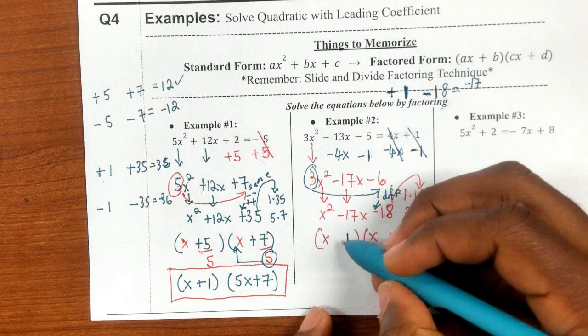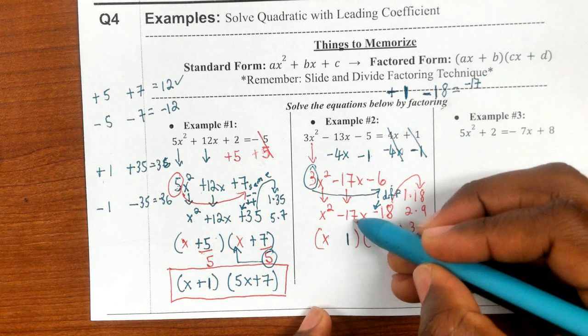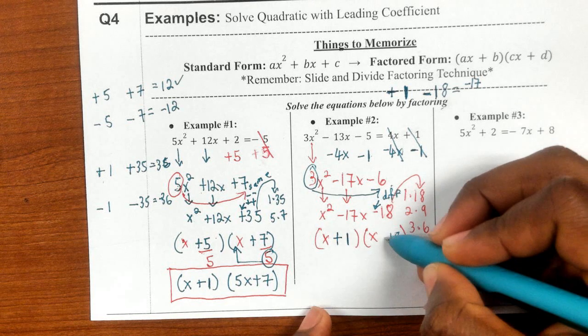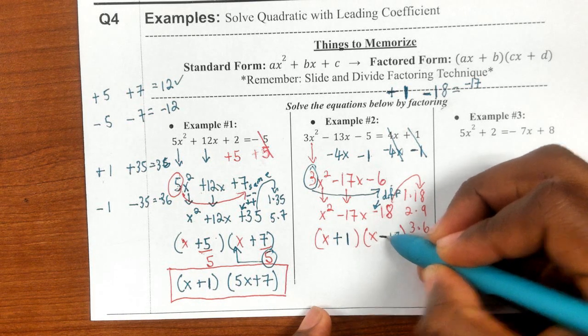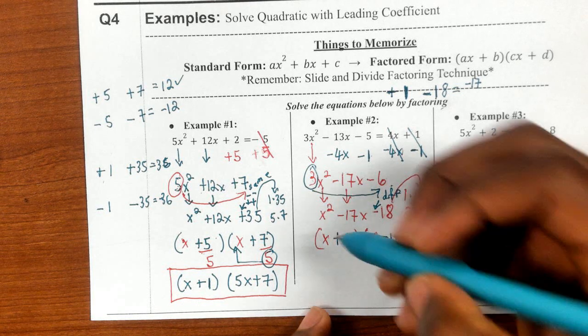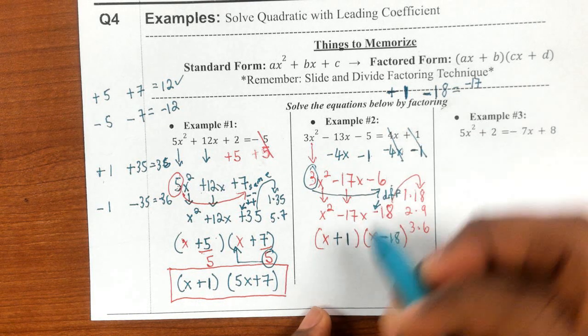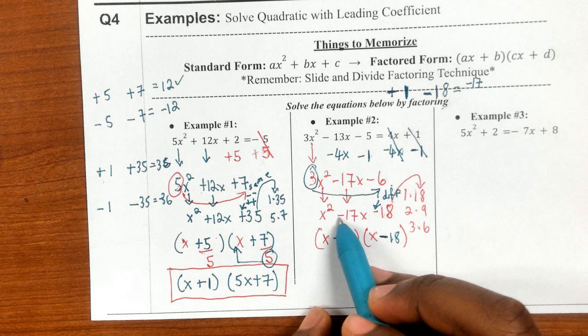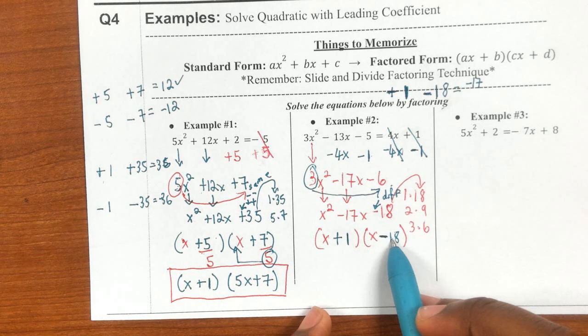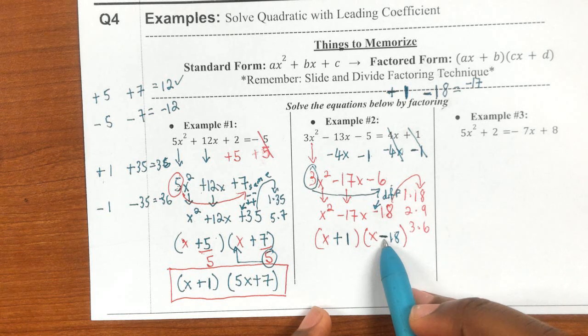So that would definitely work. The 1 would be positive and the 18 would be negative. Another way you can know is that they'll have different signs, and the bigger number will have whatever this sign is. Because this is a negative, the bigger number, which was the 18, is also negative.